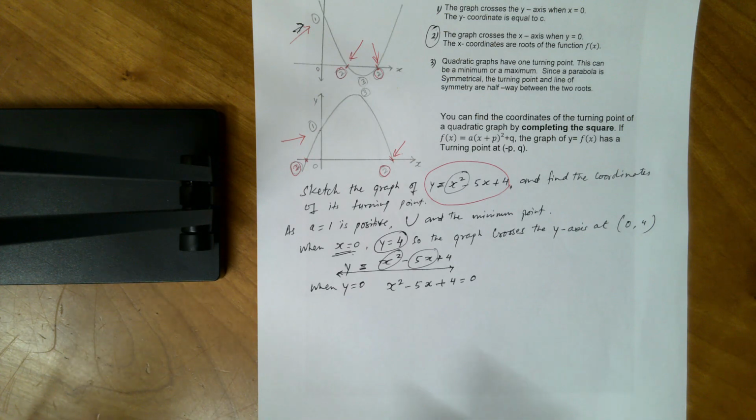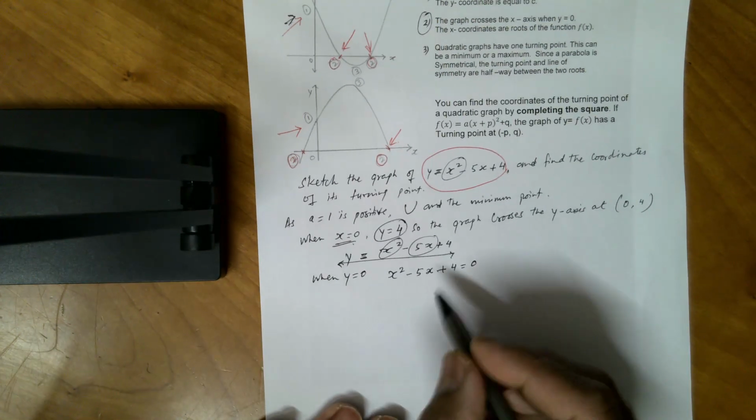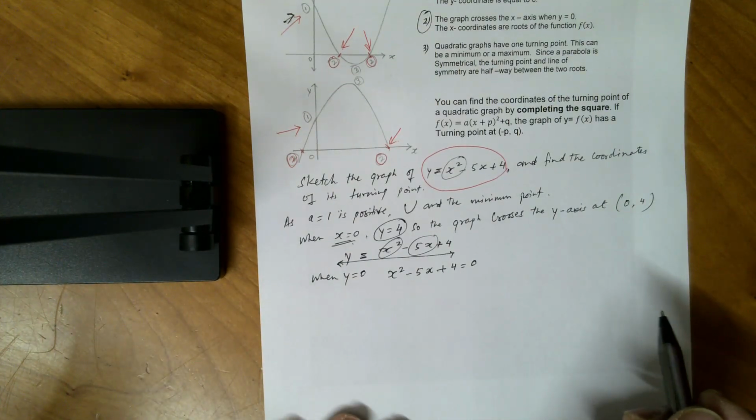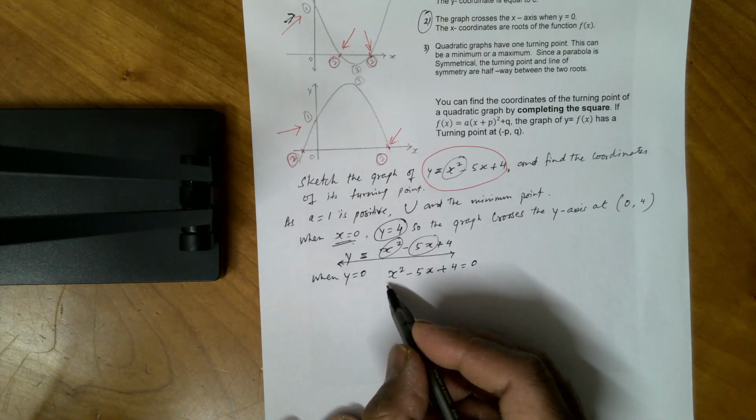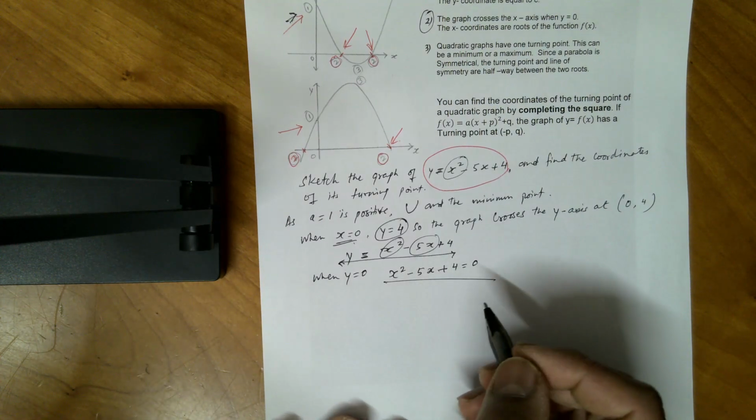Now I will explain here for some of the students who are not sure about this. Let's factorize this with one of the examples.